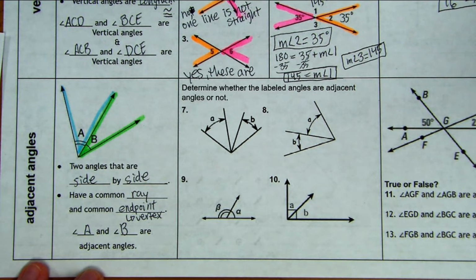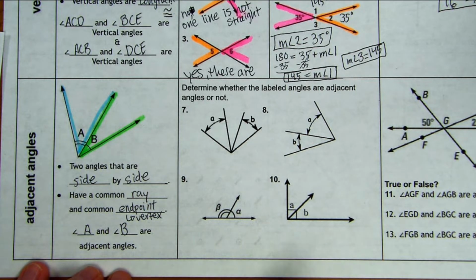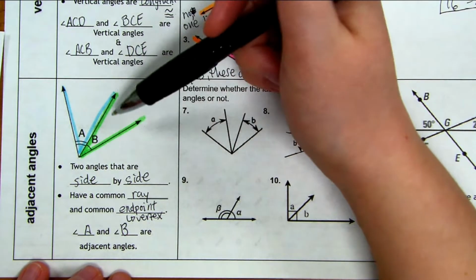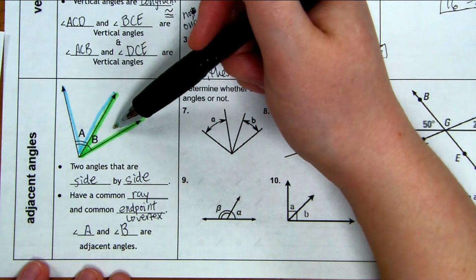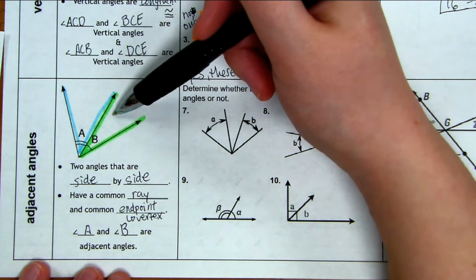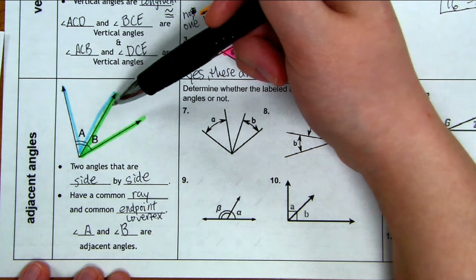Now, unfortunately, when we have adjacent angles, we do not necessarily know anything extra about their angle measures. Angle A could be really large and angle B could be really thin. We don't know if they have to add up to equal something necessarily or if they have to be the same measurement. All that this is telling us is that they are located next to each other on the diagram and they have the same vertex.